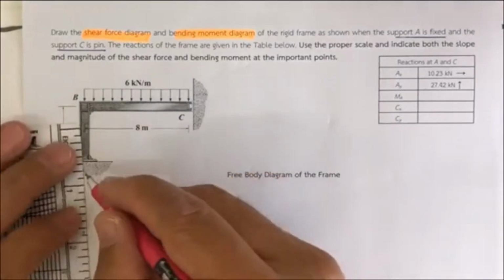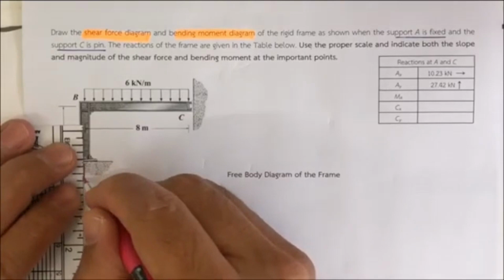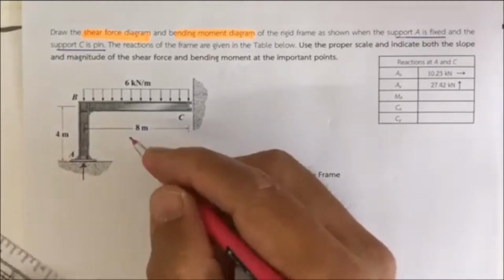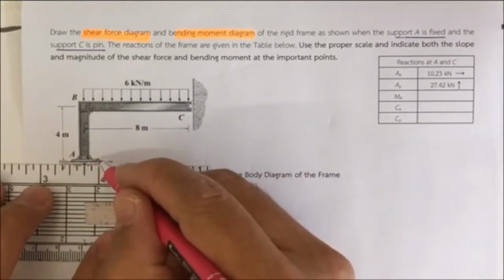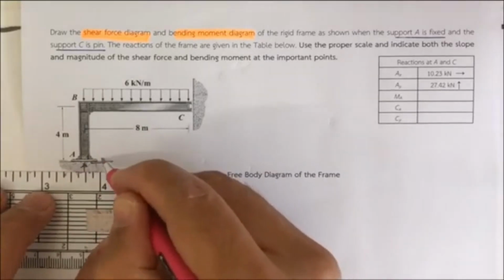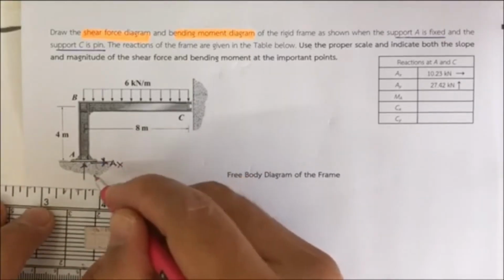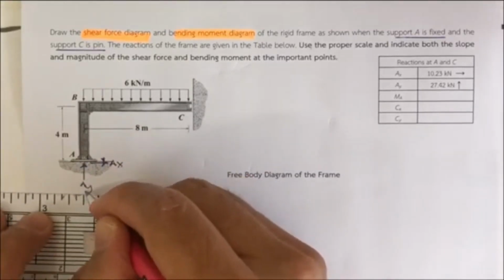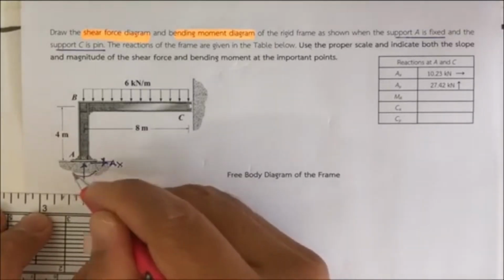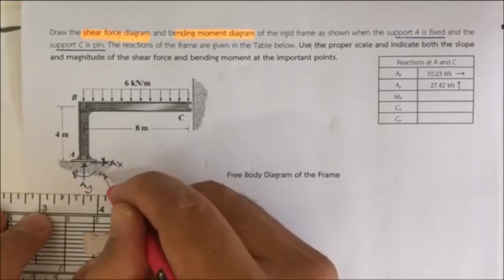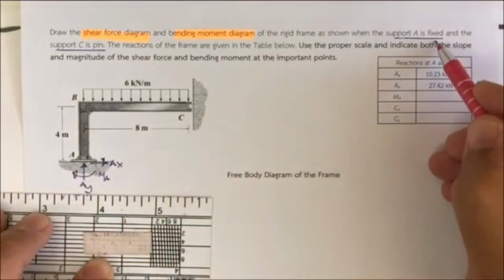This frame is going to have the reactions at A, three of them: A sub x, A sub y, and also the moment M sub A, since it is a fixed support.